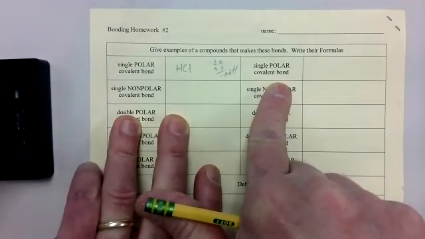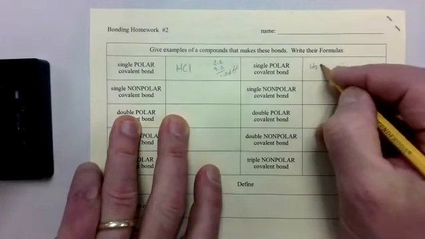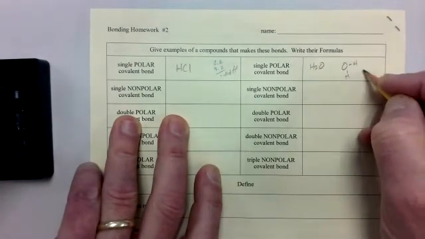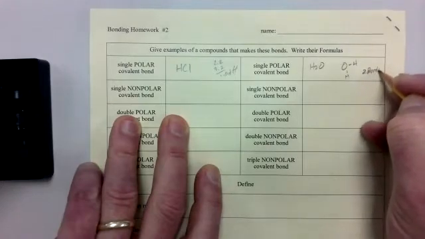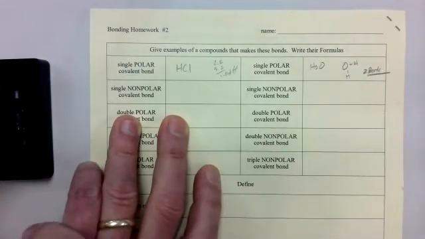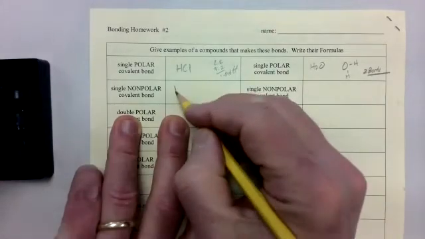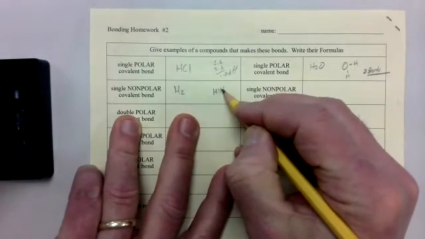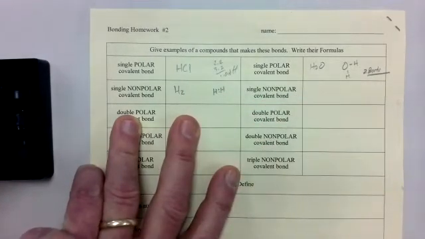Another single polar covalent bond would be H2O. Now, actually, when this bonds, there's going to be 2 bonds. Both are going to be single polar covalent. The single nonpolar covalent, we're going to go with H2. It's going to look like this, H and another H, and they share a single pair of electrons.